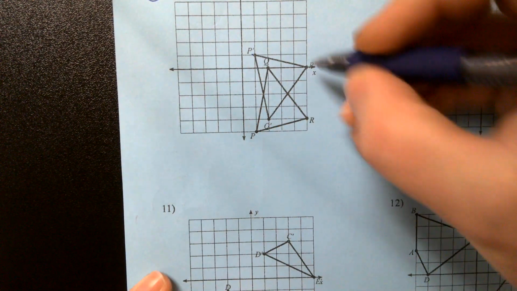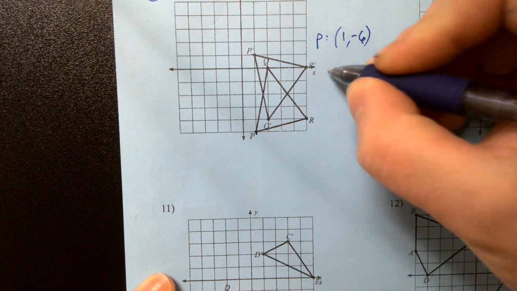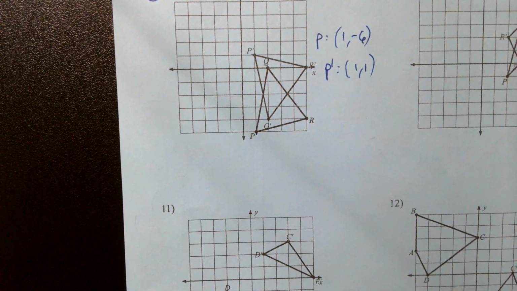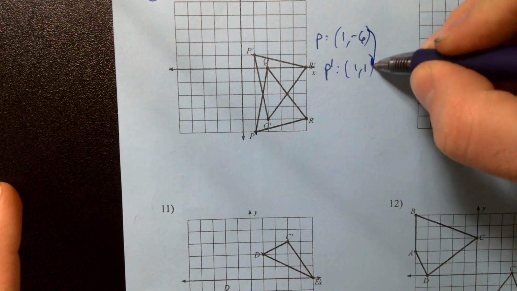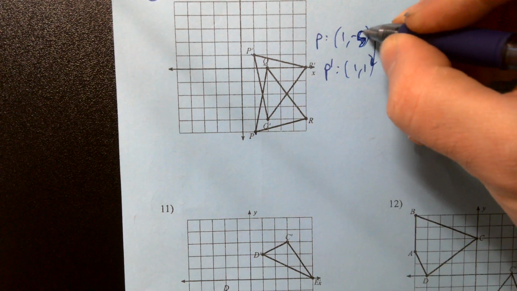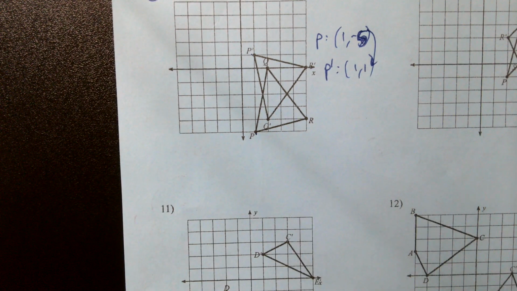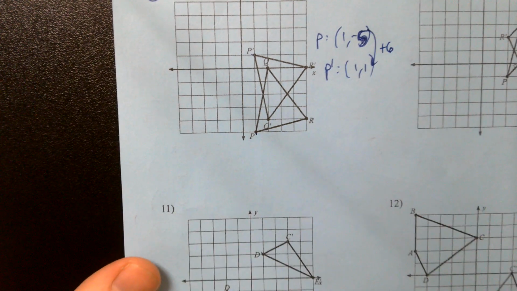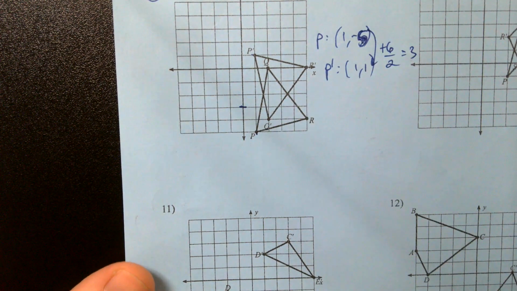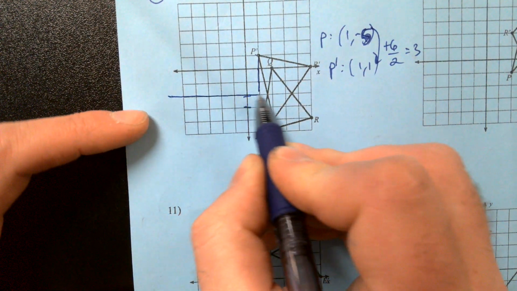I'm going to take P. I'm going to take P prime. P is at 1, -5. P prime is at 1, 1. Now, what's my difference between -5 and 1? How would I get from -5 to 1 on a number line? How many spaces would I go? 6, right? So if I take the middle of that, 6 divided by 2 gives me 3. 1, 2, 3. So my line of reflection should be right there, right?